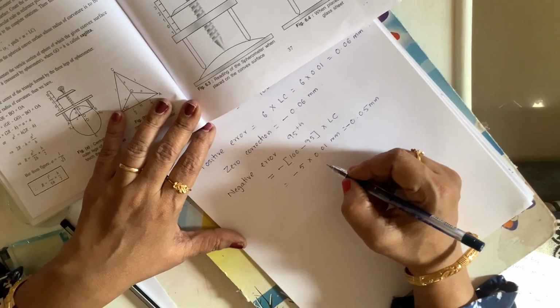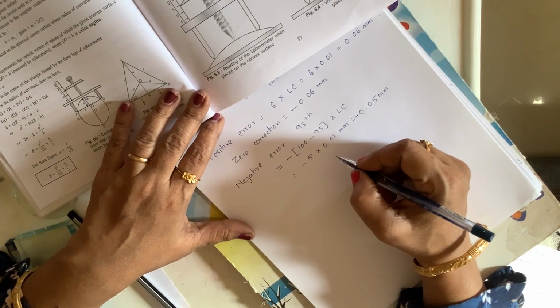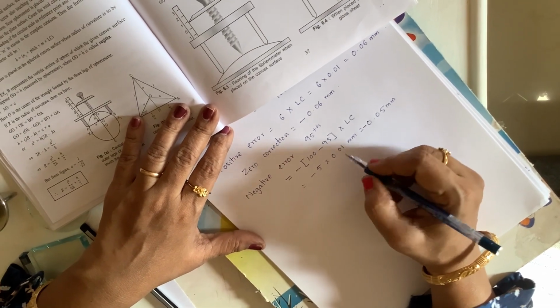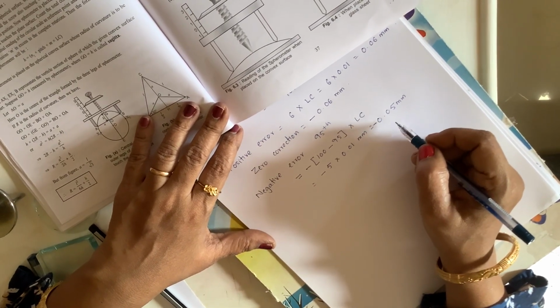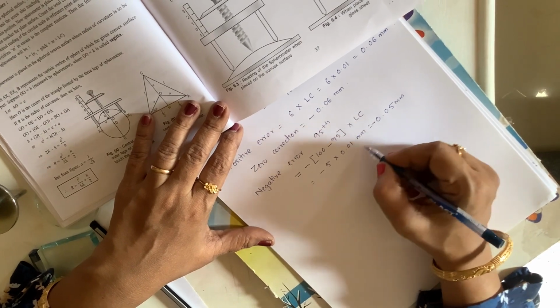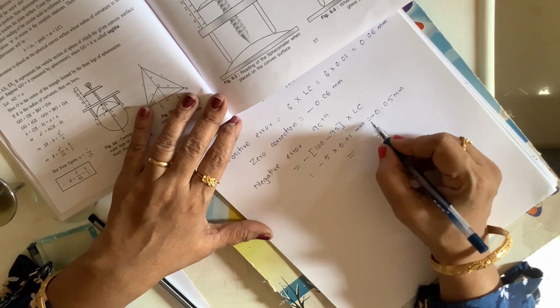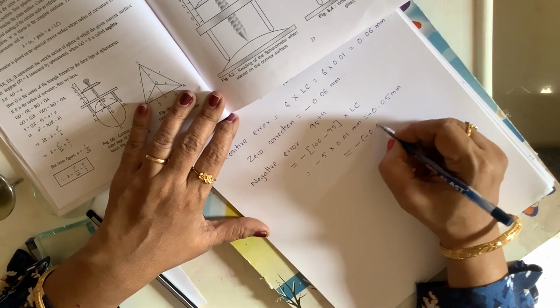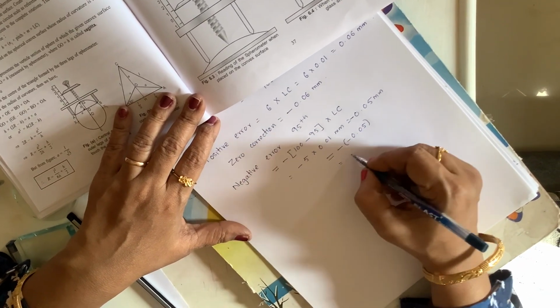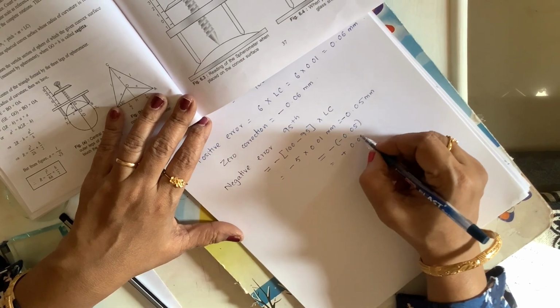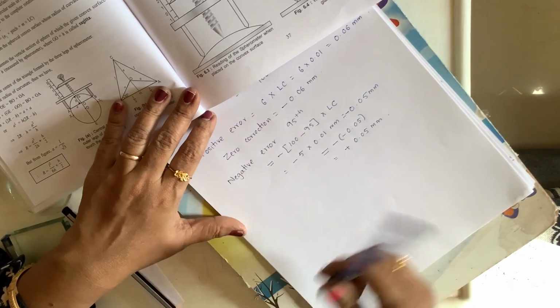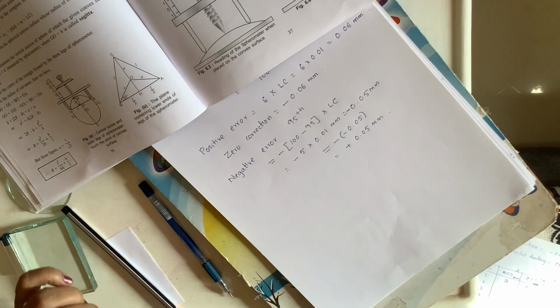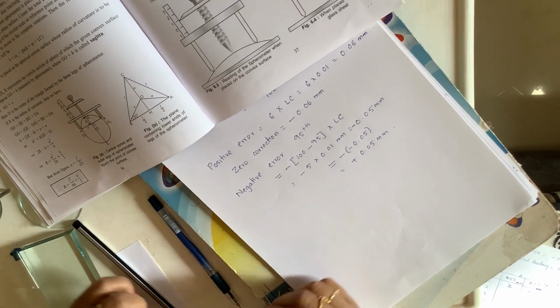So we have to see whether it is a positive error or a negative error. Depending upon that, either you have to subtract or you have to add. Here, you have to add it. This will become minus of minus 0.05, which will become plus 0.05 mm. So like this, you have to first see what is positive error and what is negative error.